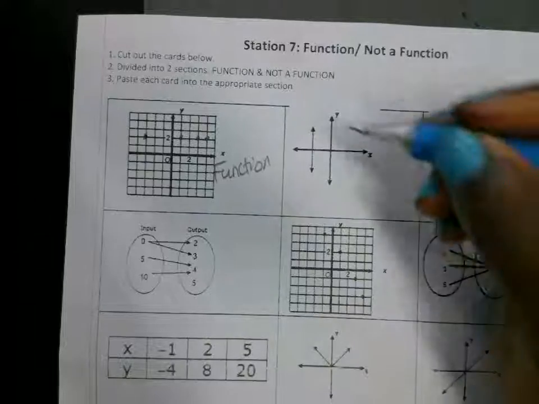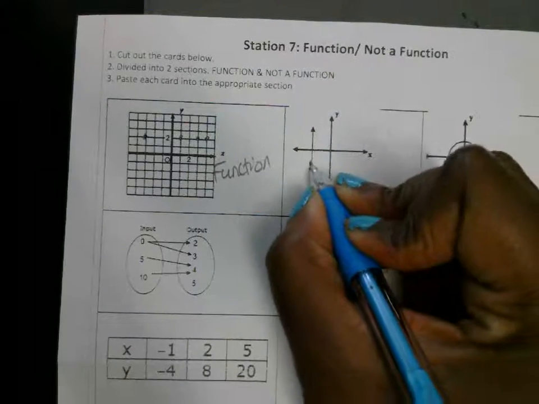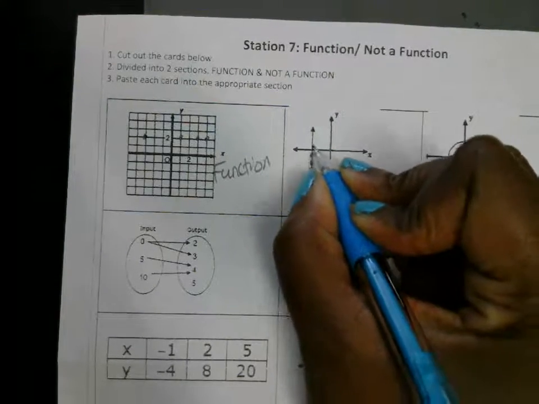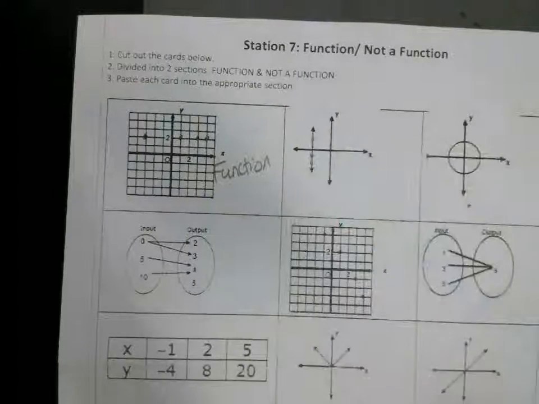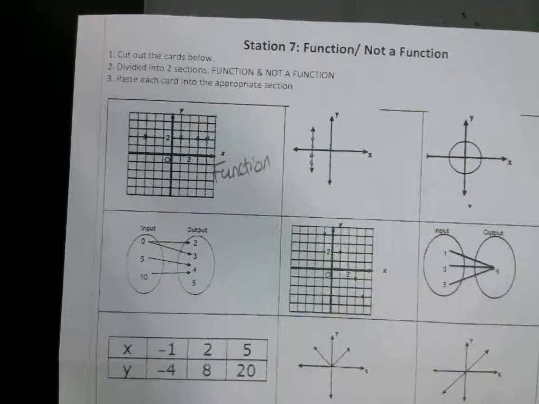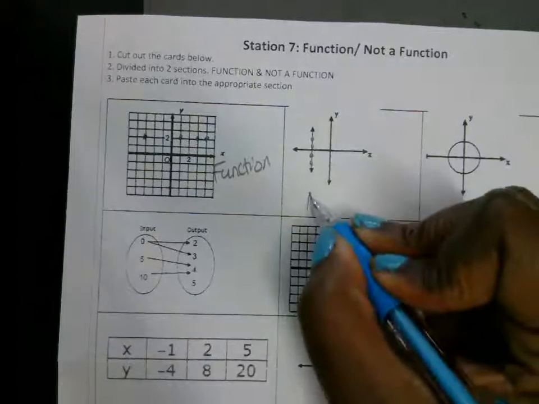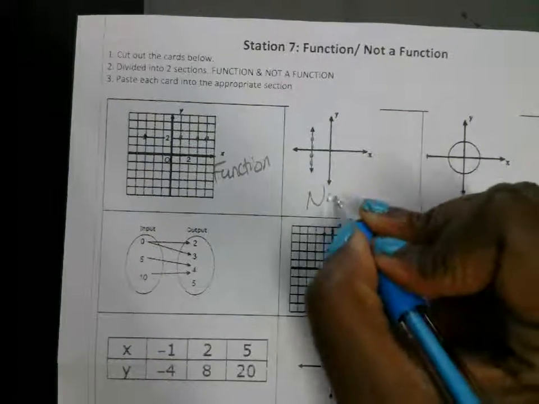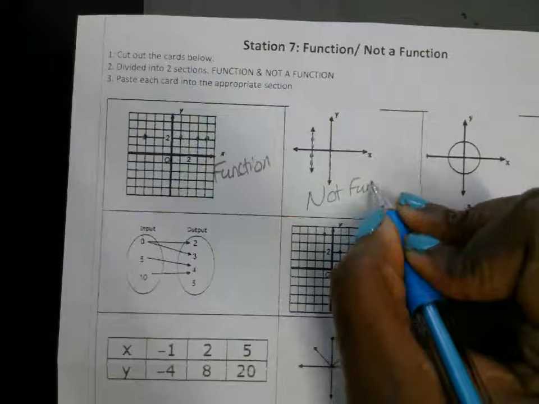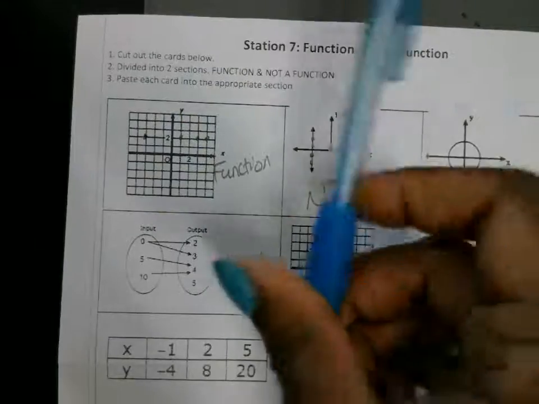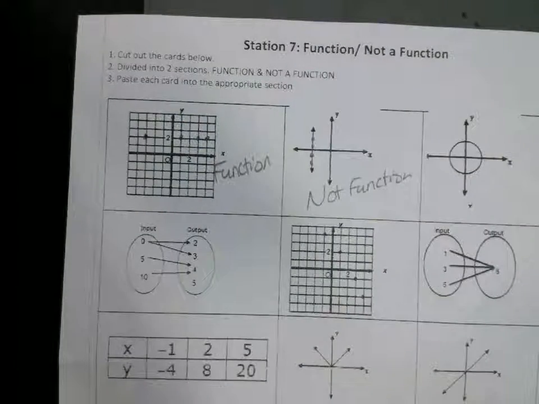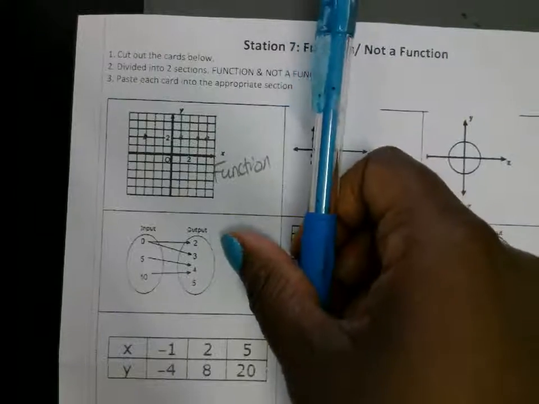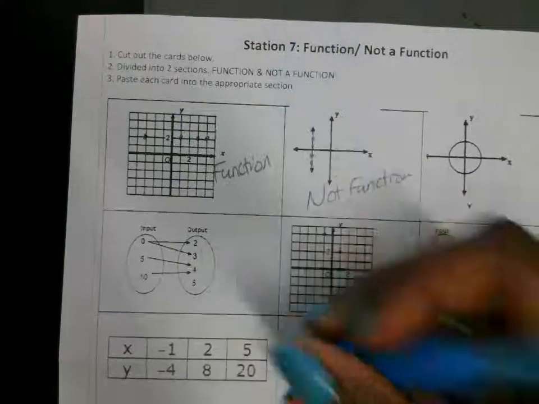The second one, this line. Think about all the points that are on this line. Okay? Is this a function, yes or no? No. This is not a function. All these x values are the same. It fails the vertical line test. It is a vertical line. Okay? All the points touch the pencil.